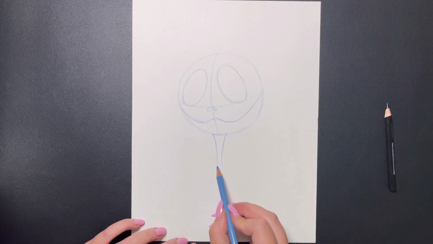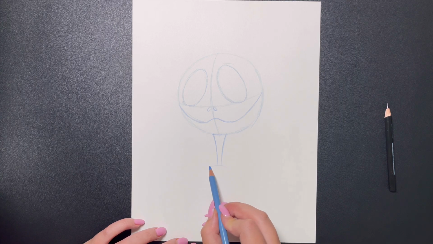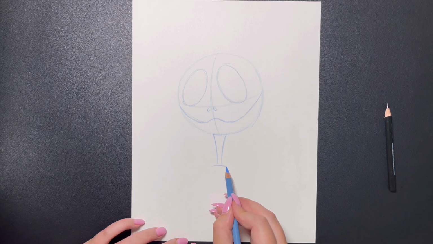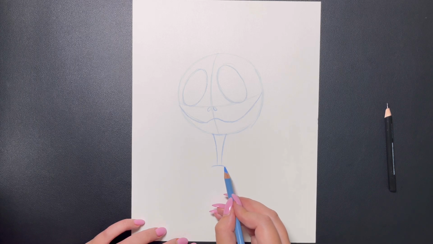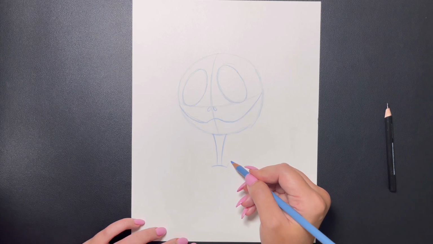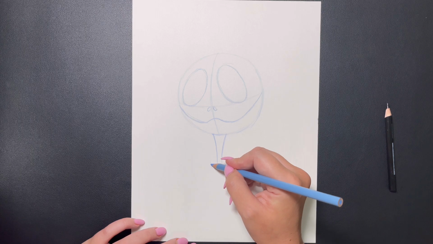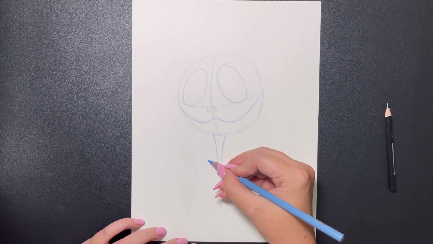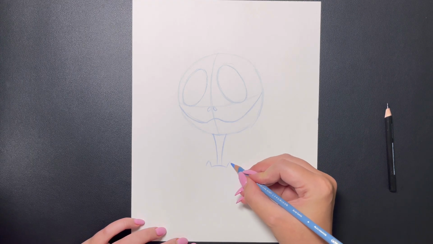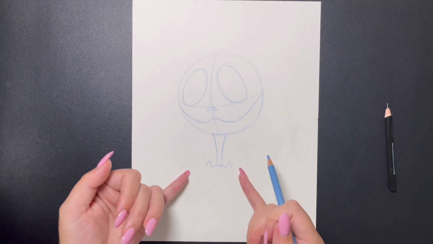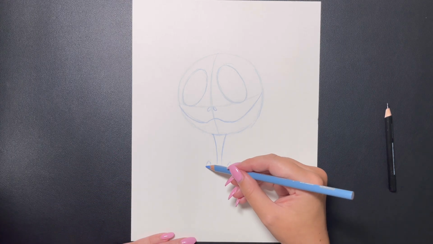Now moving underneath here, we're going to draw a curved line for the center of his bow, which is going to be the back. So we're going to curve a line, and then on both sides, we're going to arch a line up towards the right, doing the same thing on the left. And then we're going to bring this line down, doing the same thing on that right side. And now we're going to bring this in so it comes into a point together.